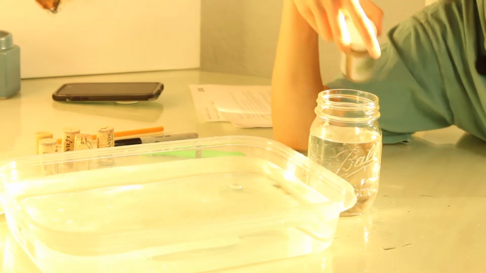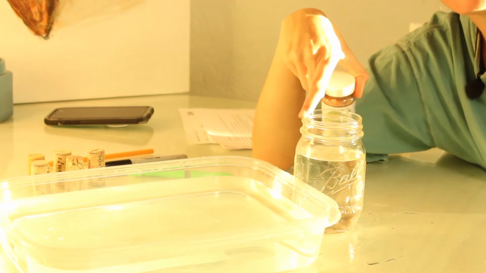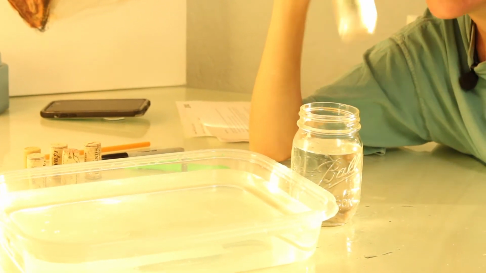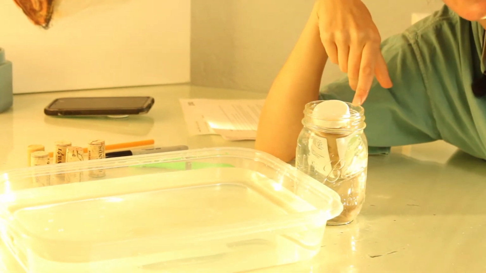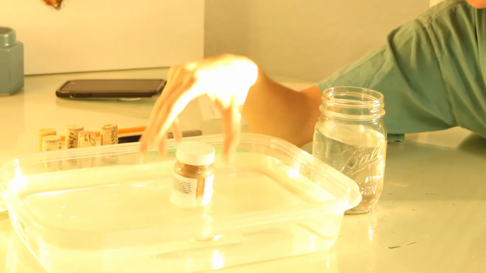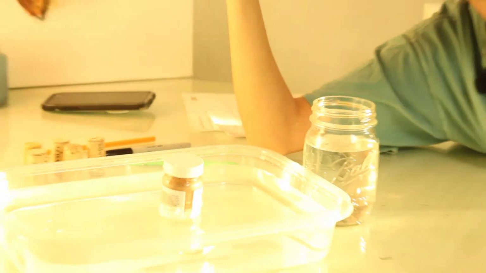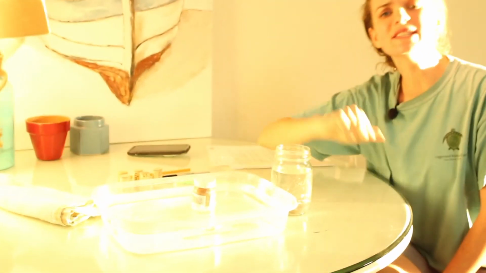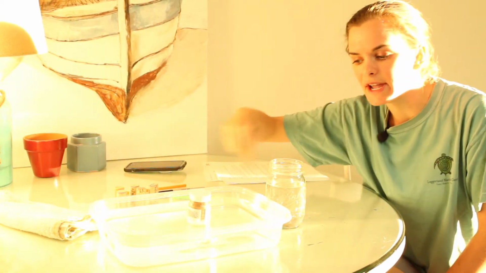Now, if we put it in this container, do you think it will still sink or do you think it will float? Let's test it. It floats in here, but it sinks in here. Why do you think this happens? The reason this might happen is because of the volume or amount of water in these containers. There's also a difference in what we call the surface area, or the surface of the water.